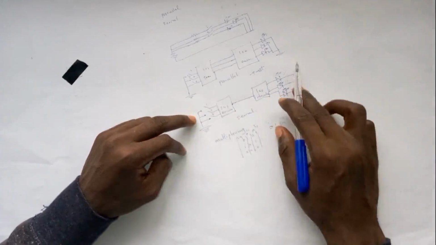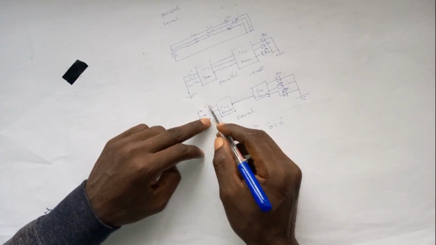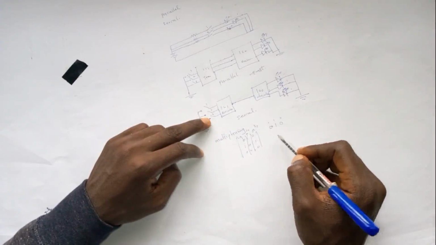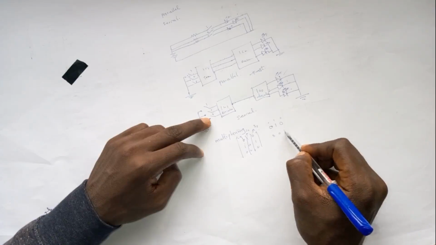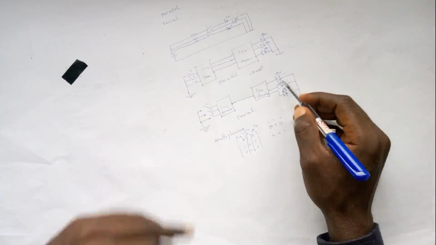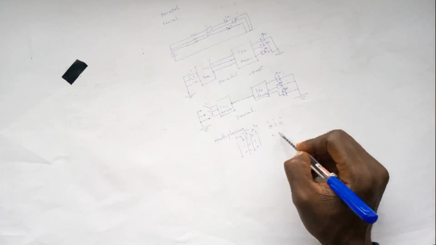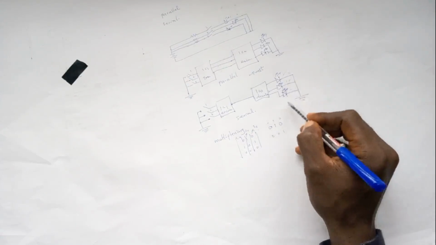If you send another signal, maybe you press this, and you open the 2, you will see it as something like 0, 0, 1. So it will know that switch 1 is off, switch 2 is off, switch 3 is on.